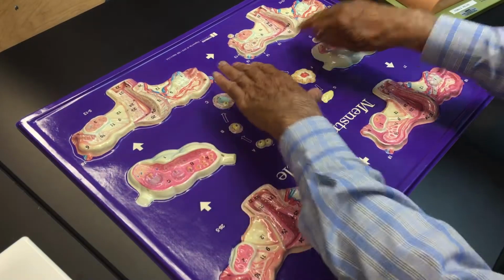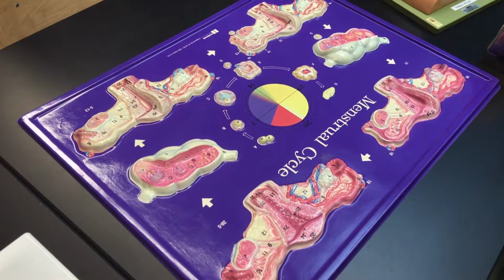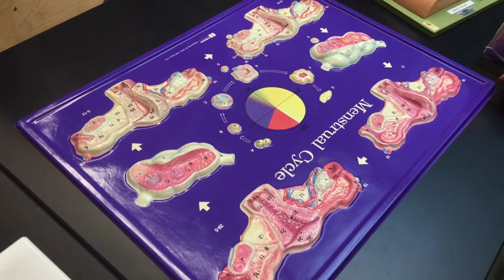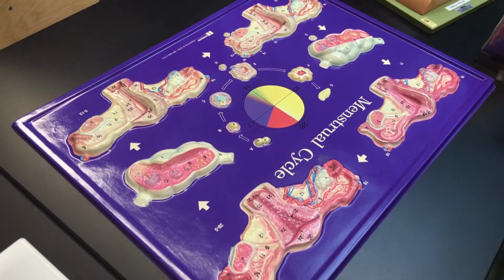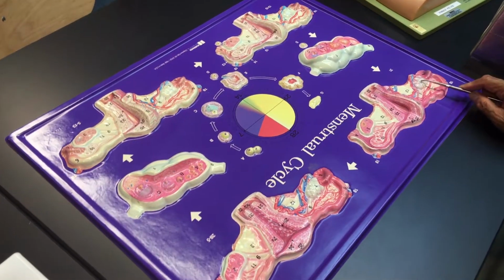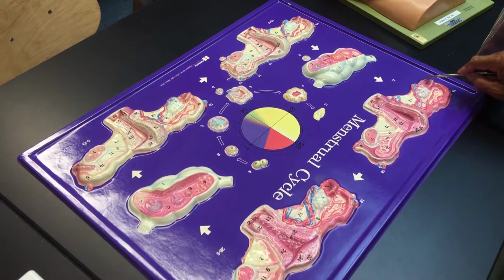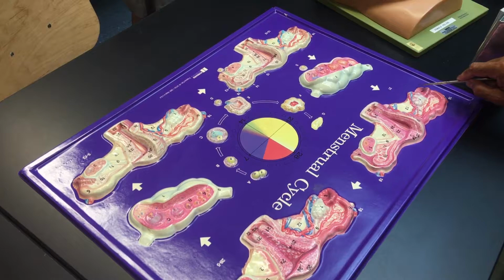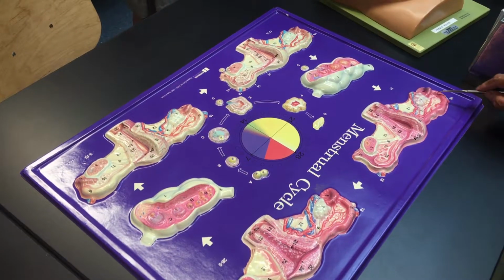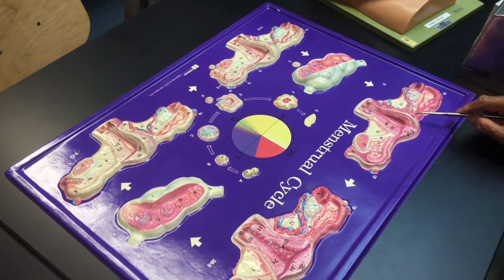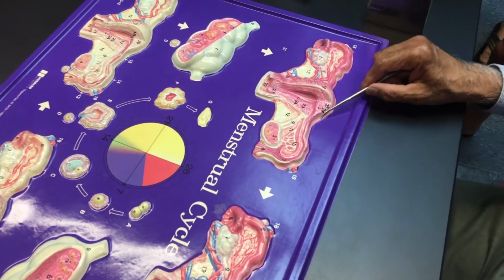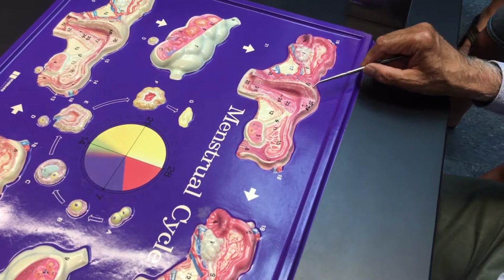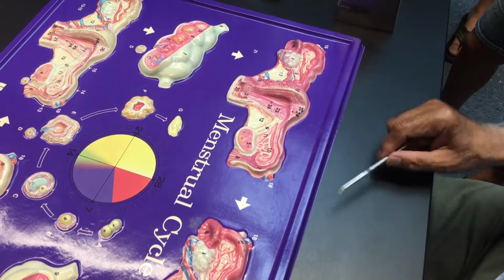Yeah, we have 4 different presentations here. Some blood vessels and other structures. Here you see the ovary. This is called the fimbriae. This is the fallopian tube or the uterine tube. This is uterus. Uterus, 3 parts: the fundus, the body, the cervix.